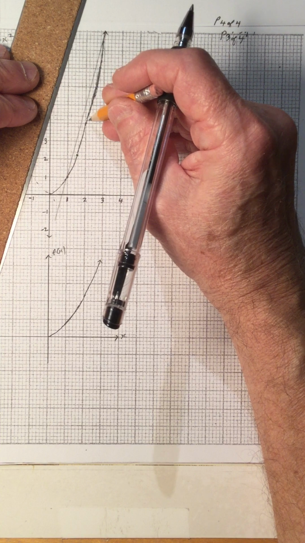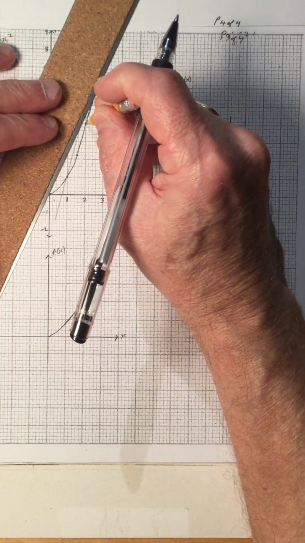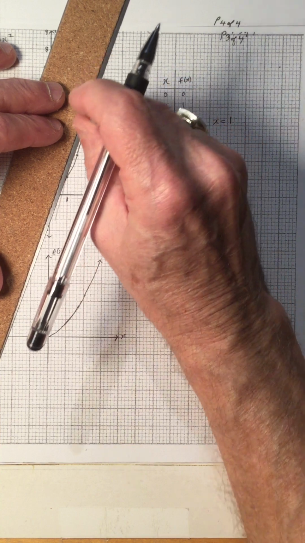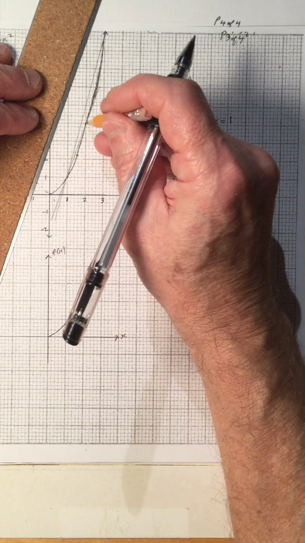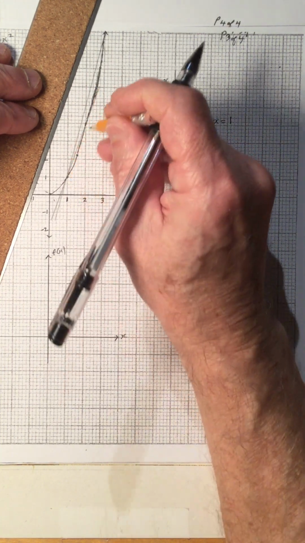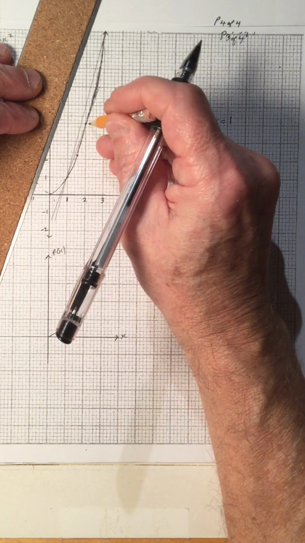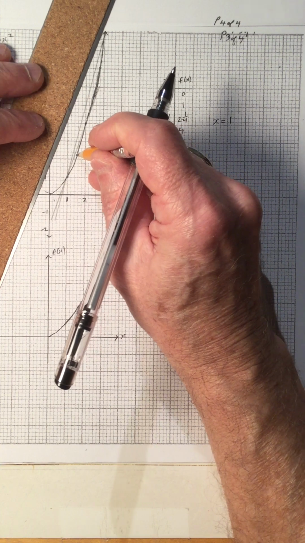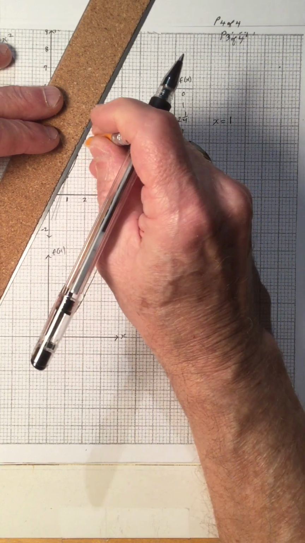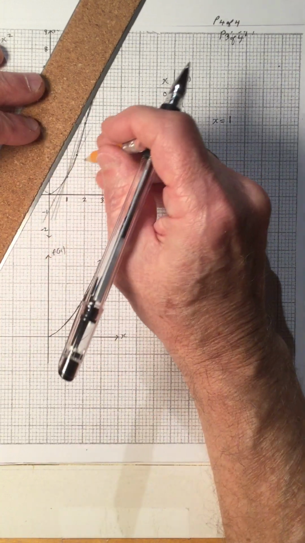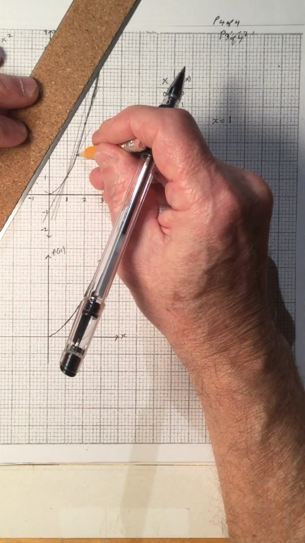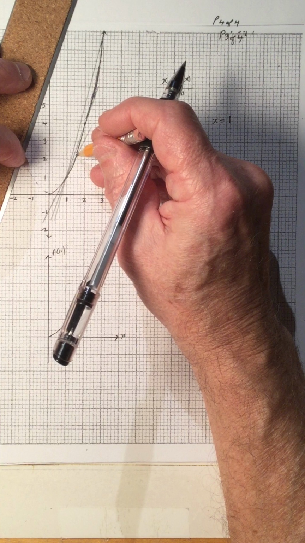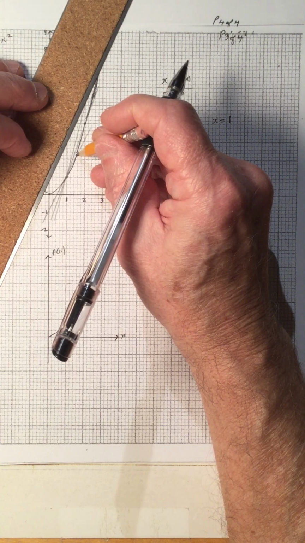If you go to 2, 2 gives us a 4, so we draw a secant. A secant is a line that cuts the curve at 2 points. So notice now we draw from this point to this point, 1, 1 to 2, 4, and we have the slope of this secant. And if we take 1.5 and draw the secant like that, notice that as I go from 3 to 2 to 1.5, this secant is getting closer and closer to the tangent.